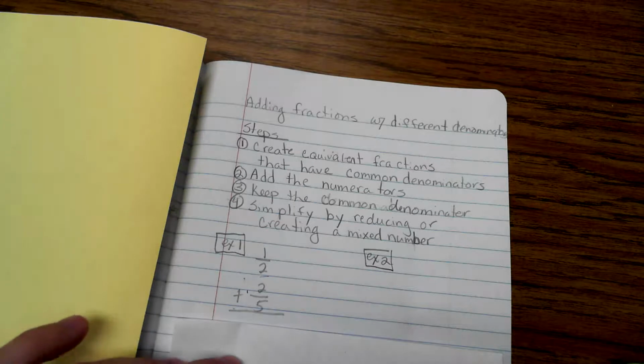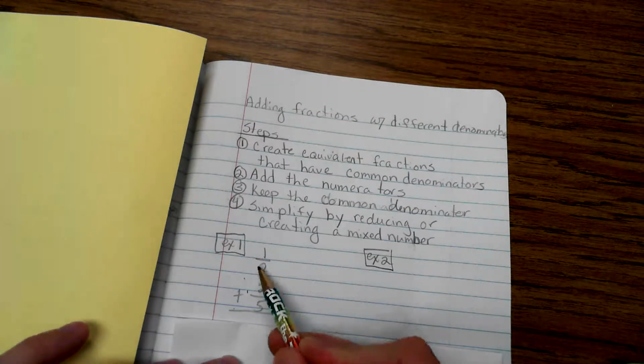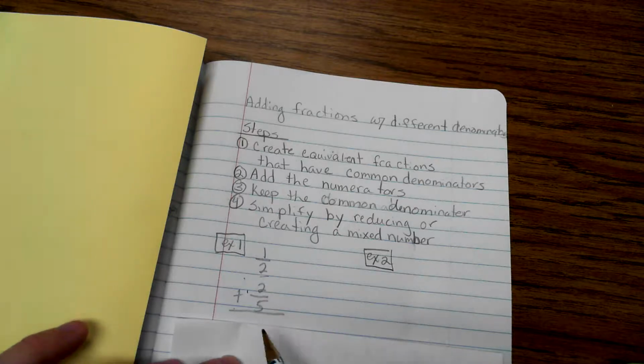So go ahead and write this down as we're working this, and you could work it along with us as well. Okay, so 1/2 plus 2/5. So I need to create equivalent fractions that have common denominators. Right now, the denominators are not common. We have a 5 and a 2, so we need to make sure they are the same.